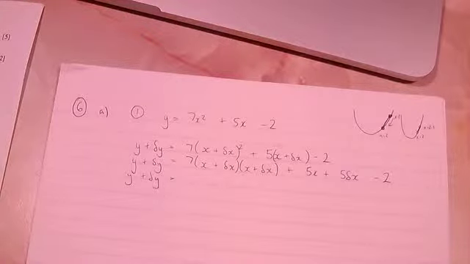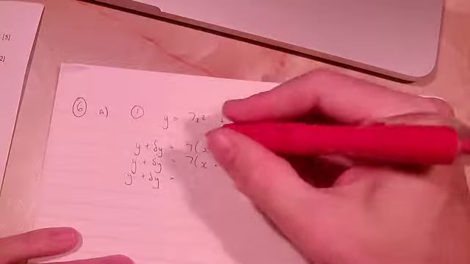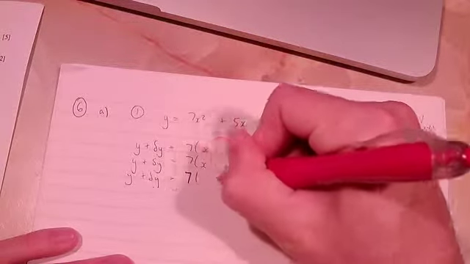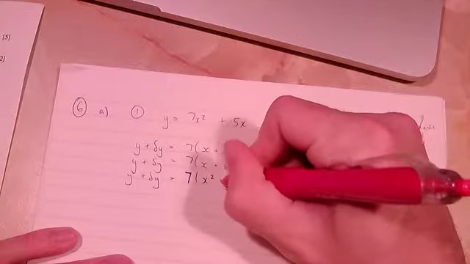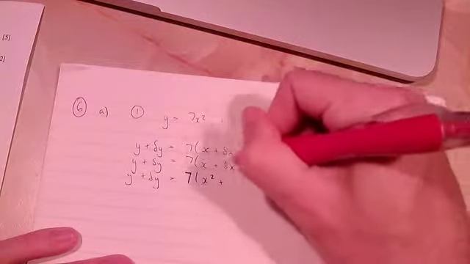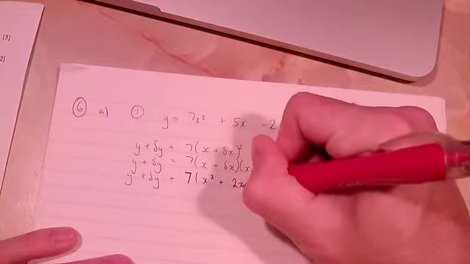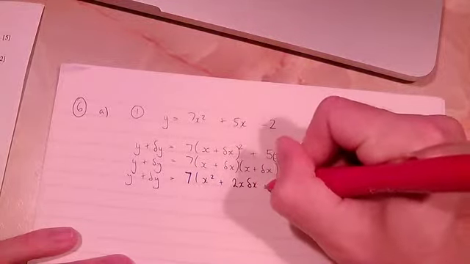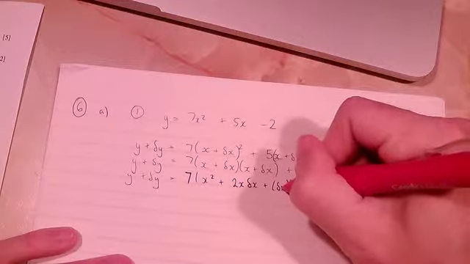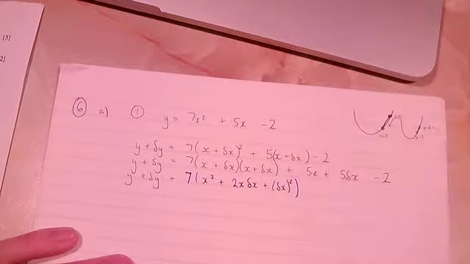Using a different colour pen. I don't know if this is different though. Yeah, it's different. It would be 7x squared plus, and we're going to get an x plus delta x here, and then we'll get another x plus delta x here, which is going to give me 2x delta x plus, and we say delta x all squared in a bracket, so you don't think it's just the x that's squared, it's the delta x that's squared.